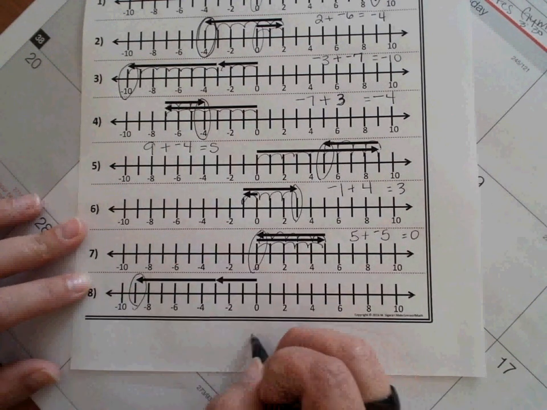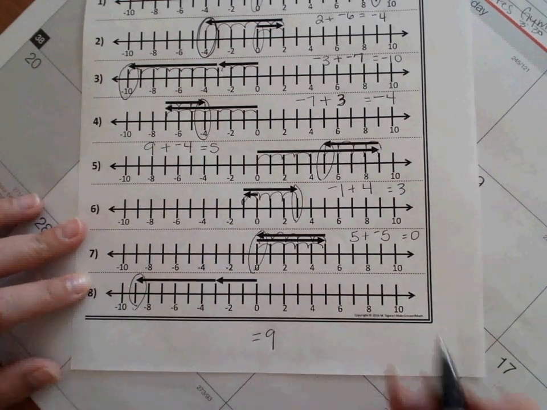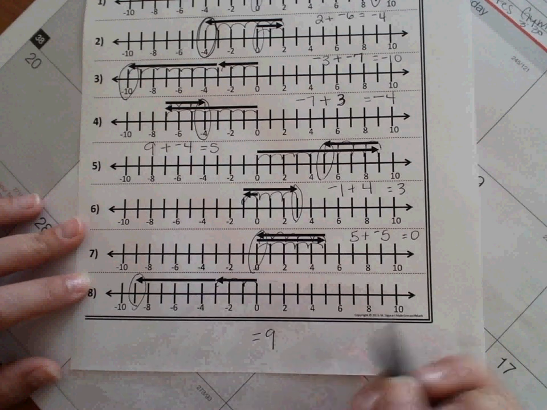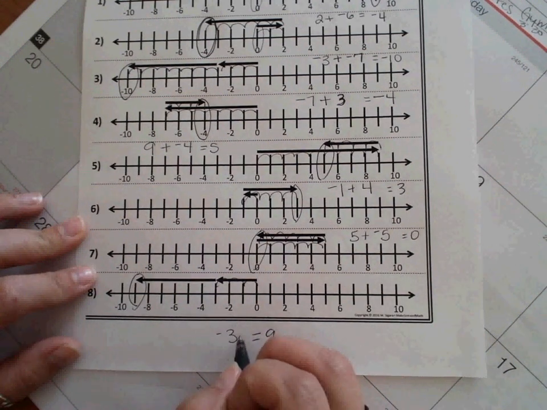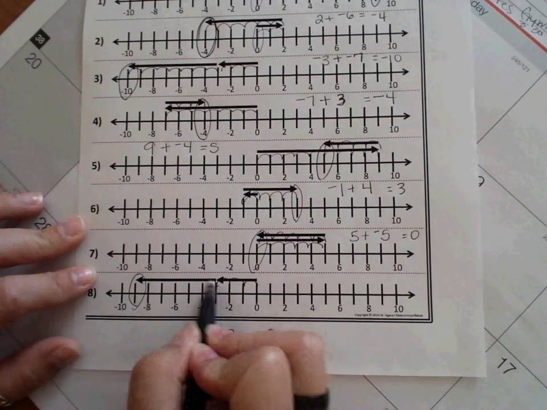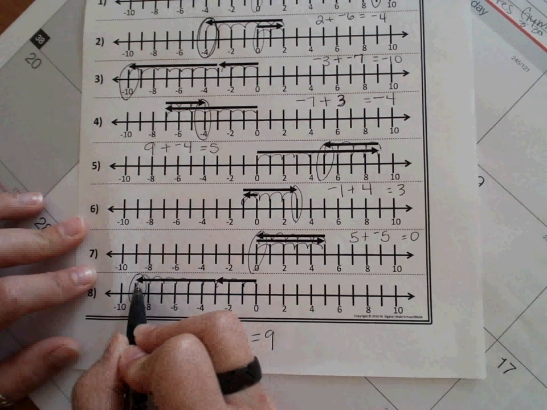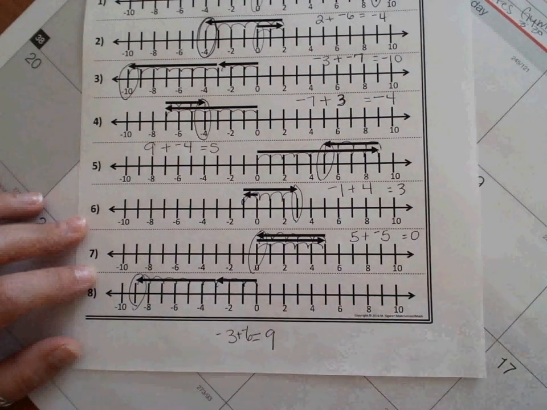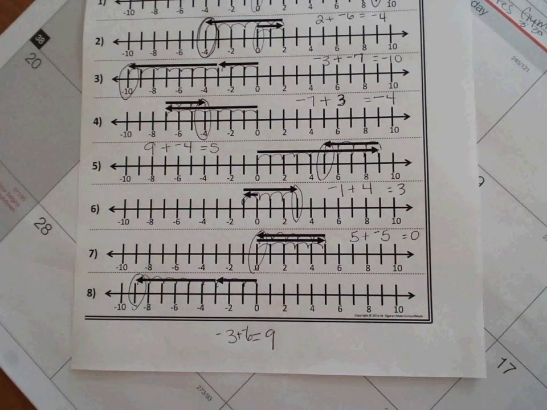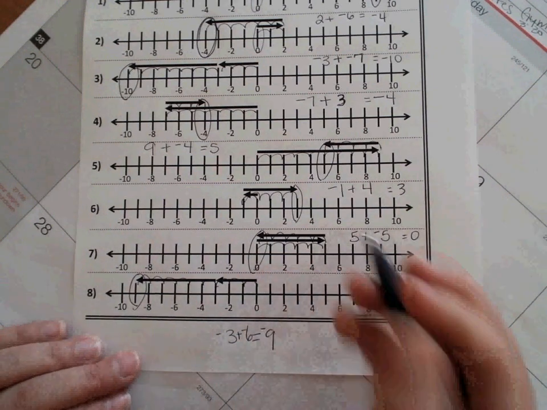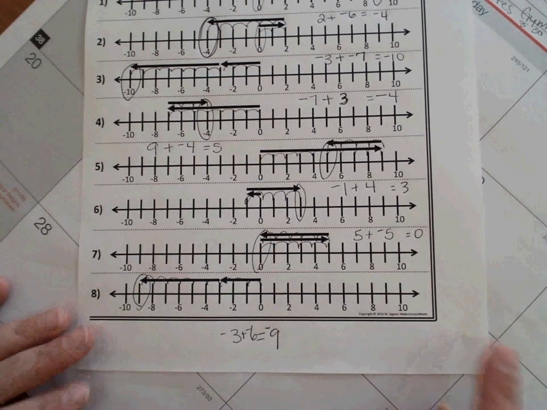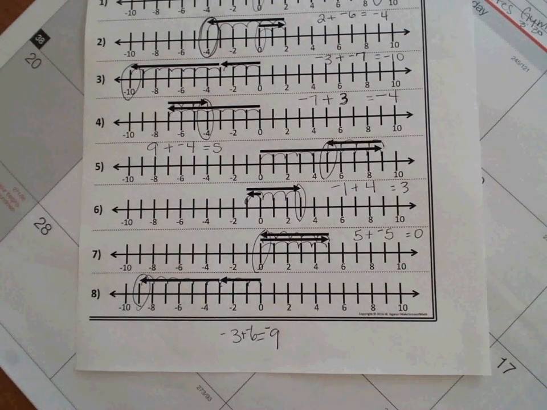And the last one ends at negative 9, and it says 1, 2, 3 in the negative direction, plus 1, 2, 3, 4, 5, 6 in the negative direction. Negative 3 plus negative 6 is negative 9. Forgot that negative there. Hopefully you understand these number lines. You will see them a little bit, not so much because we have talked about the rules now, so you won't see these as often. However, you will see them.